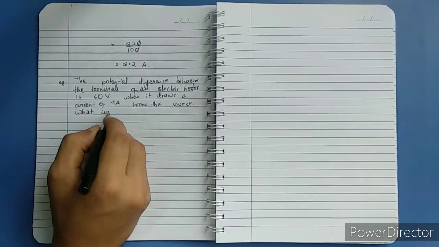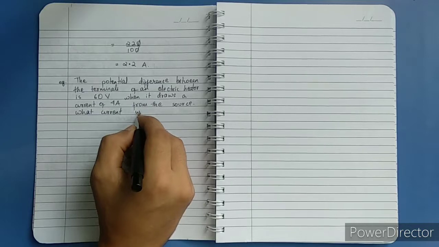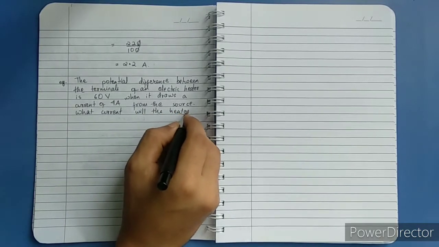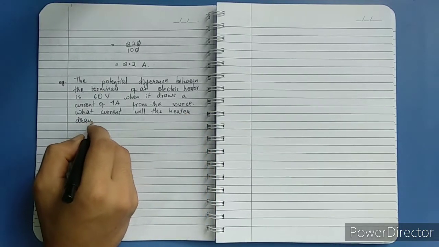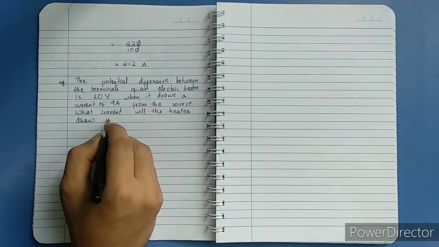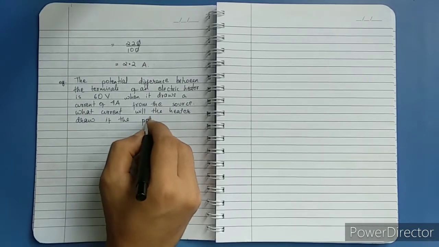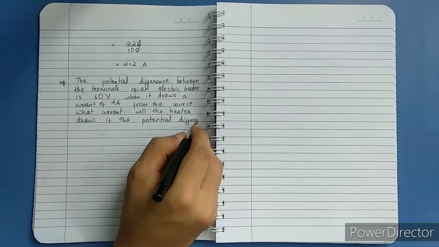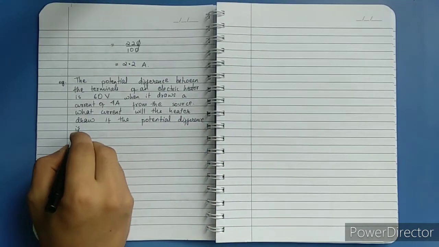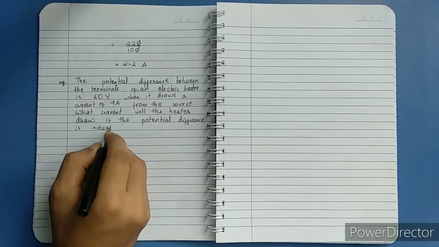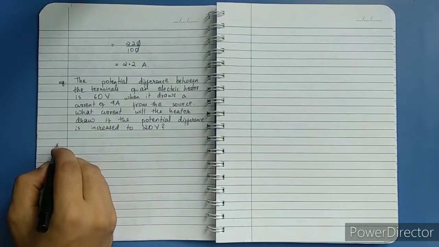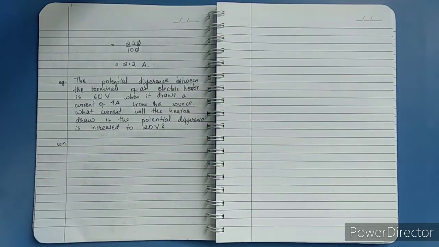What current will the heater draw if the potential difference is increased to 120 volt. Okay, the thing to understand over here is that V is directly proportional to I.